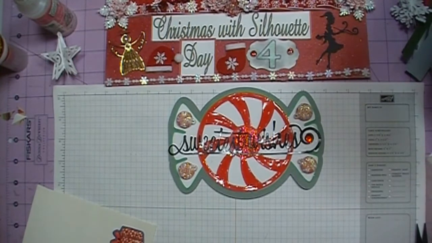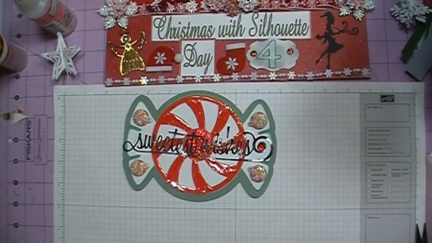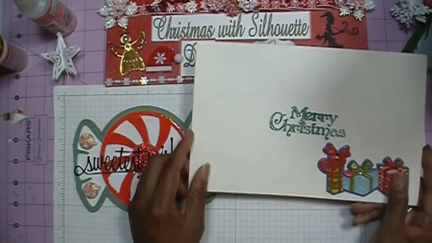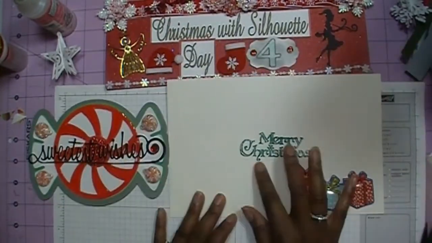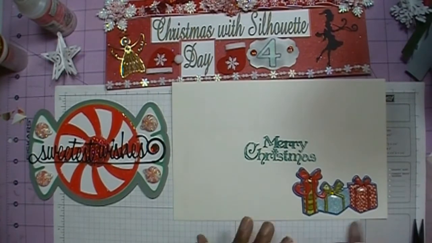Now for the envelope, I tried making an envelope in different sizes, and no matter what, I couldn't get it to fit right. And then I decided I was going to make it in a box, and then the box didn't come out right. So what I did was I had some pre-made envelopes already. So I took one of those that I knew would be big enough, and I just stamped out Merry Christmas, and then I put this little present embellishment down here at the bottom. And I decided that works just perfect.